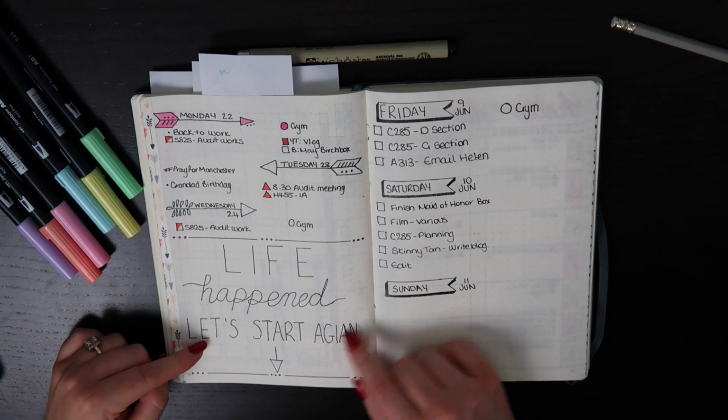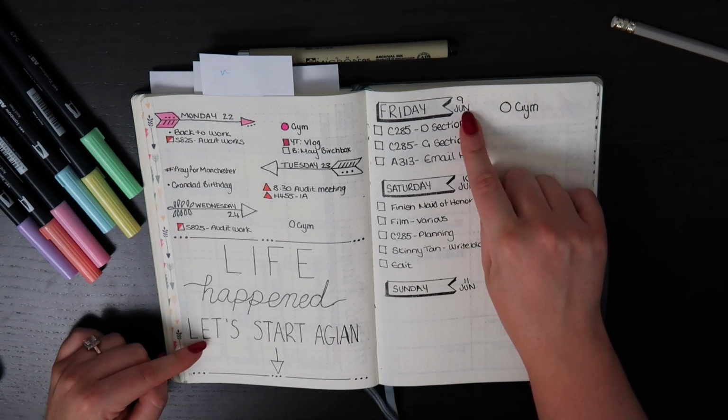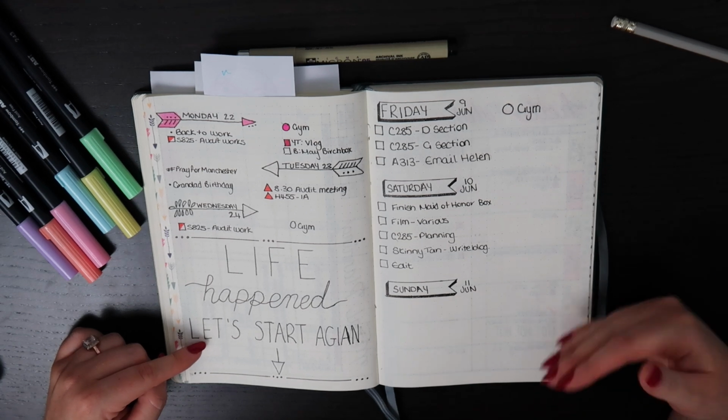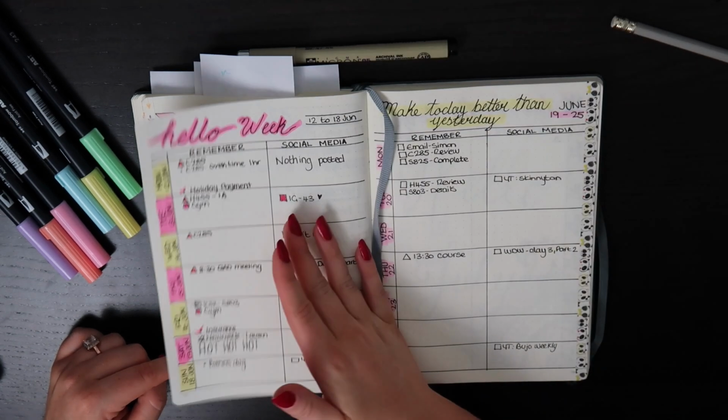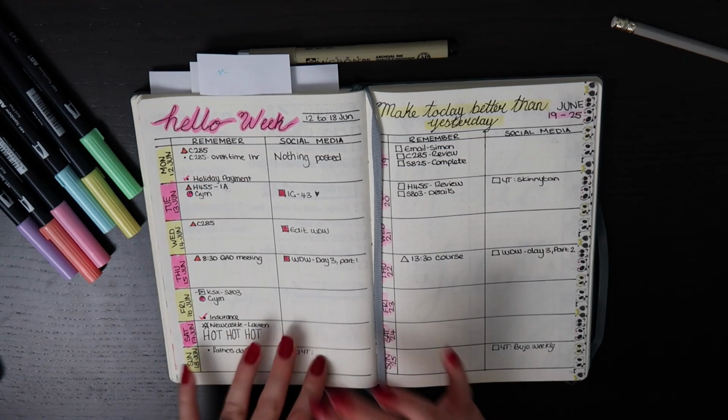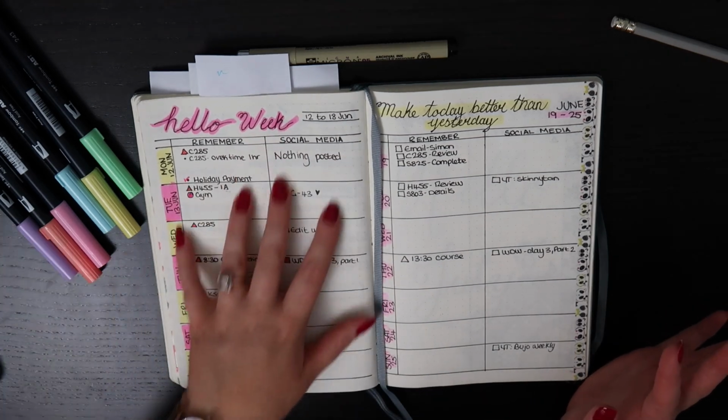So life happened, and then we're on to the 9th of June. And I thought I'll try this layout again. Still was not working for me. So I decided to use this weekly dump page, as I'm going to call it. So I've set up my week.